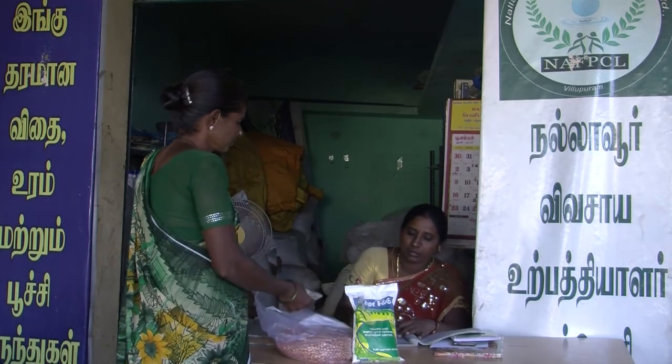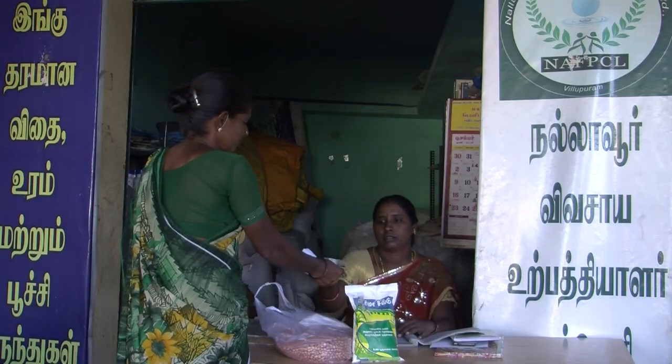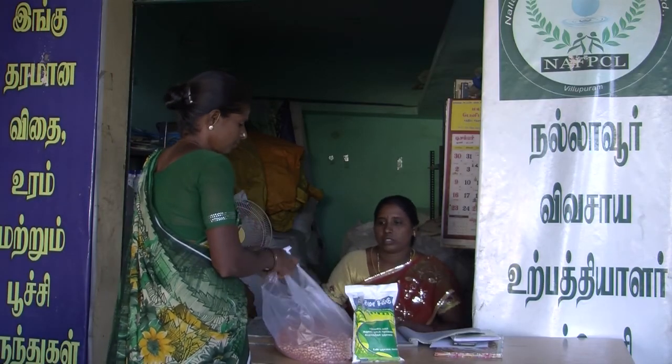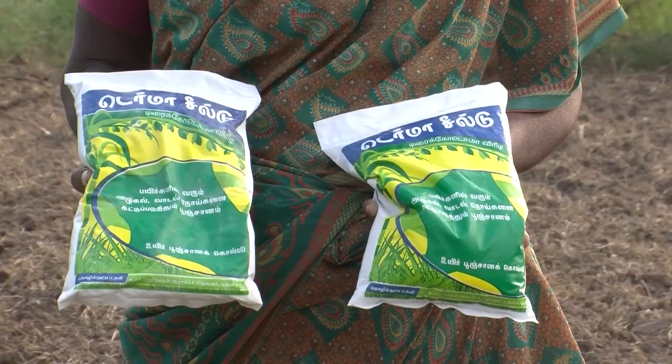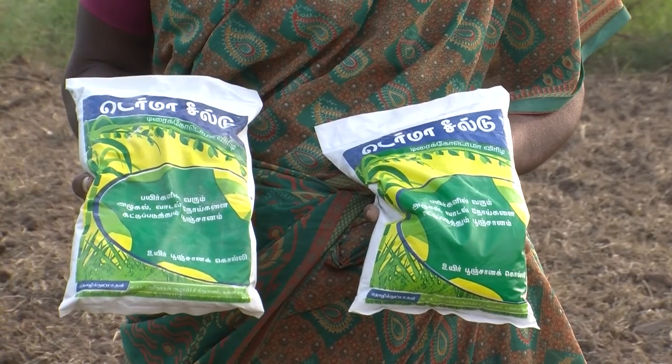Beneficial fungi like Trichoderma can control root and stem rot diseases without the need for chemical fungicides. You can buy Trichoderma from your local agro dealer or university.